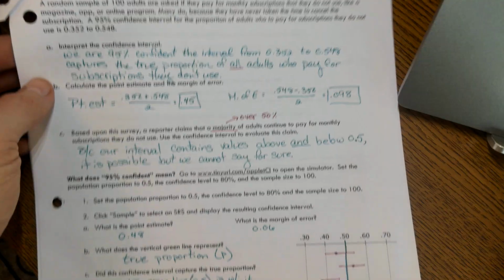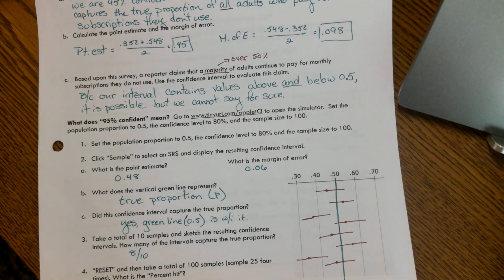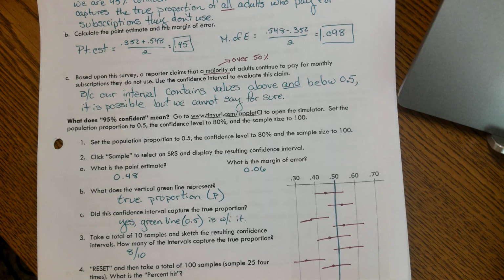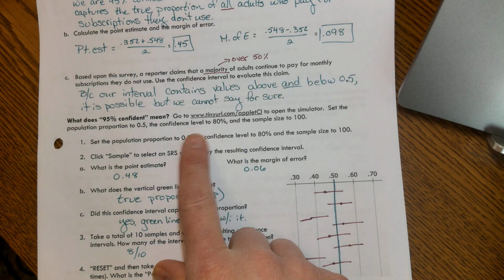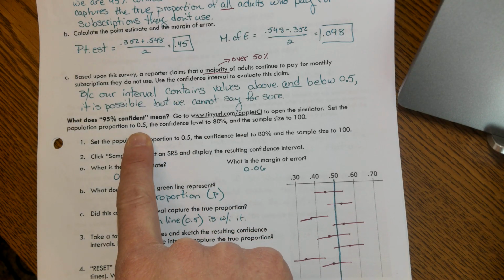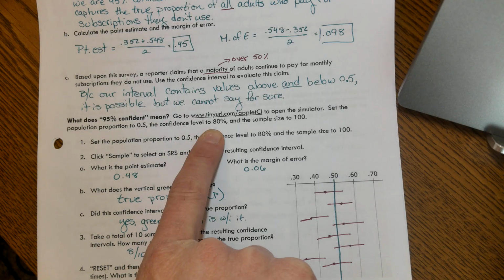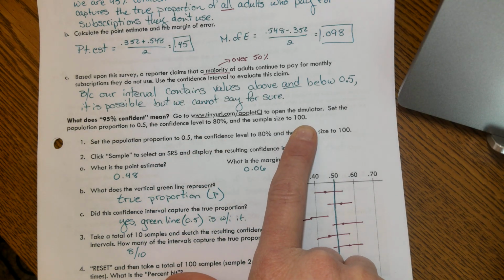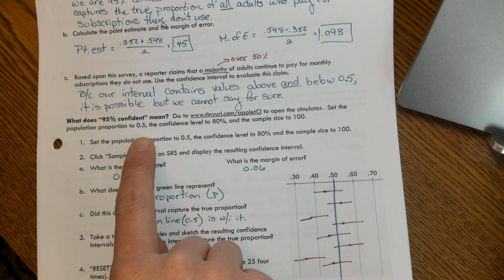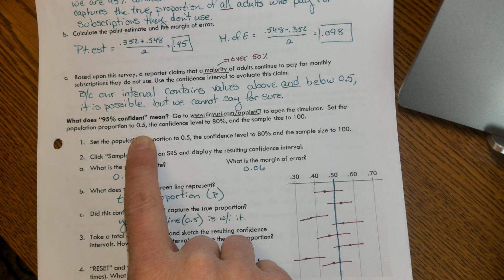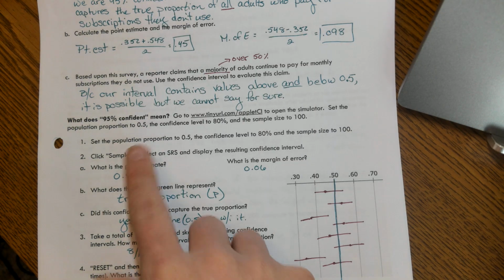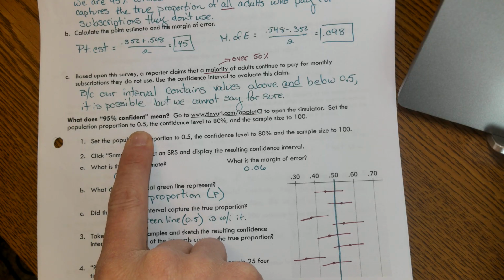Okay, so what does 95% confidence mean? If you were in class, we would have played with this applet that allows you to create confidence intervals. So in this applet, we're going to set the population proportion to 0.5, the confidence level to 80, and the sample size to 100. So what is this saying? This is saying that you want to know the proportion of students at UVA that identify as female. Well, they probably know that. That's probably something that people have submitted. So 50% identify as female.